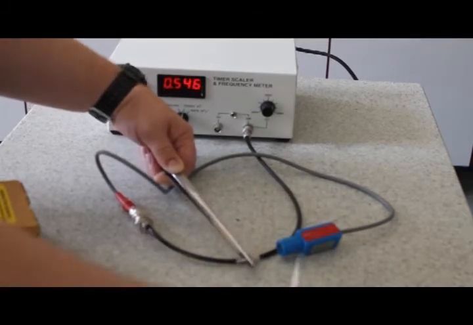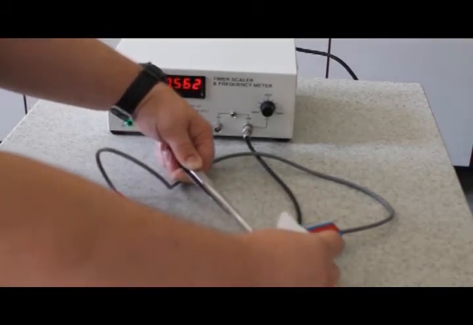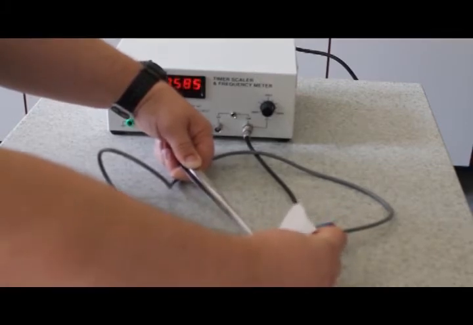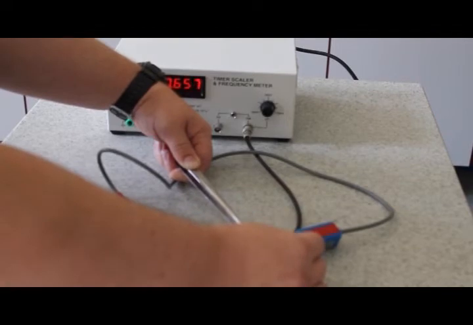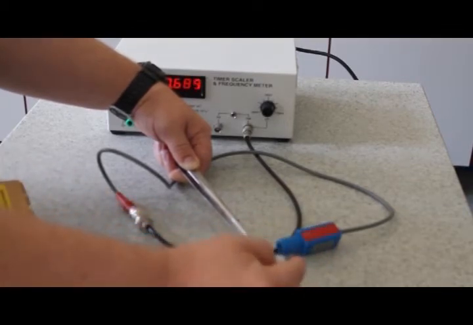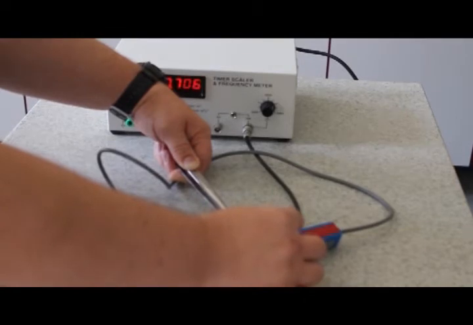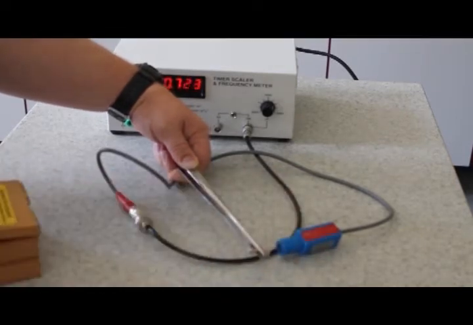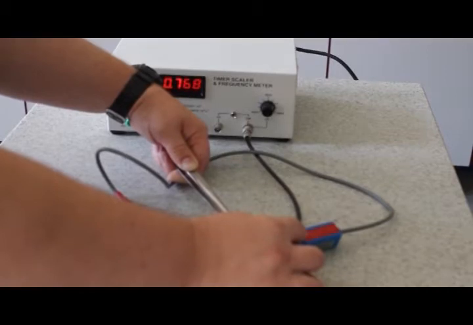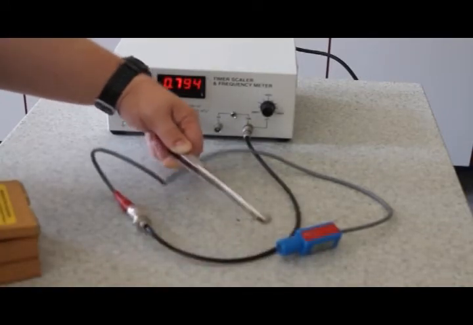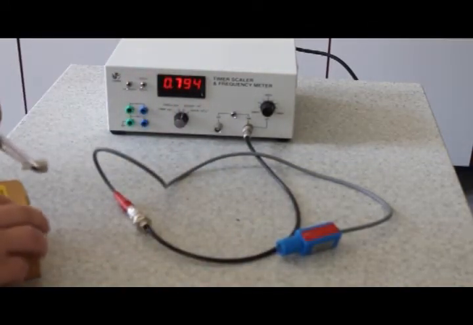And indeed, a piece of paper will cut the count down significantly. Make the paper a bit thicker, and the count very quickly drops. And if we take something like aluminium, the count drops very quickly. There's still a bit of radiation getting through, and the reason why the bit of radiation is getting through is because americium also gives off a small amount of gamma rays.